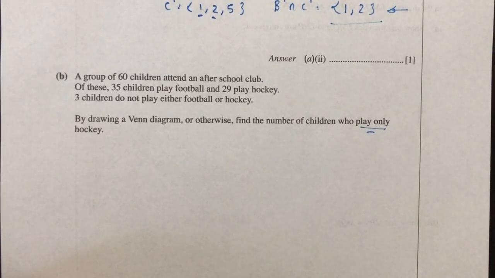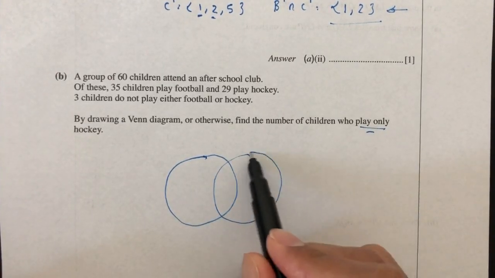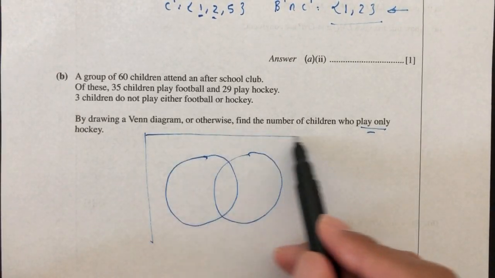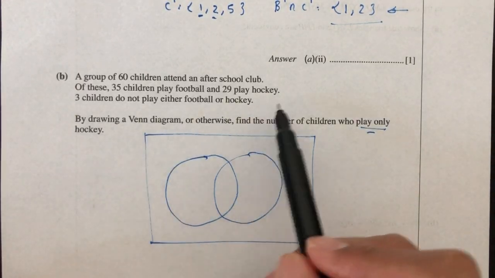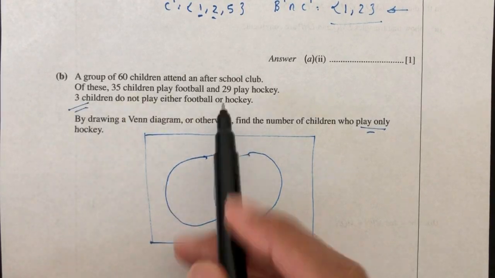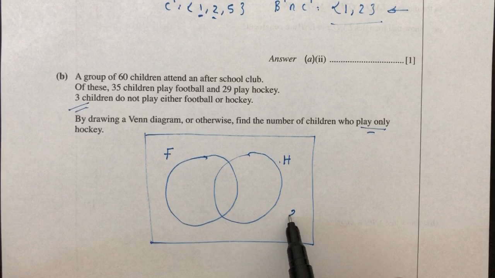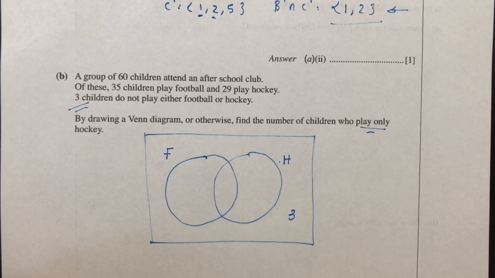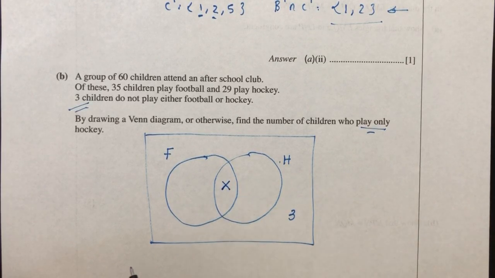So let's do that. So here we have 2 sets. This is your universal set. So it says 3 children do not play anything. So let's call this one hockey and this one football. So 3 will be outside, does not play anything. So now we don't know how many play both. So let's put this X.